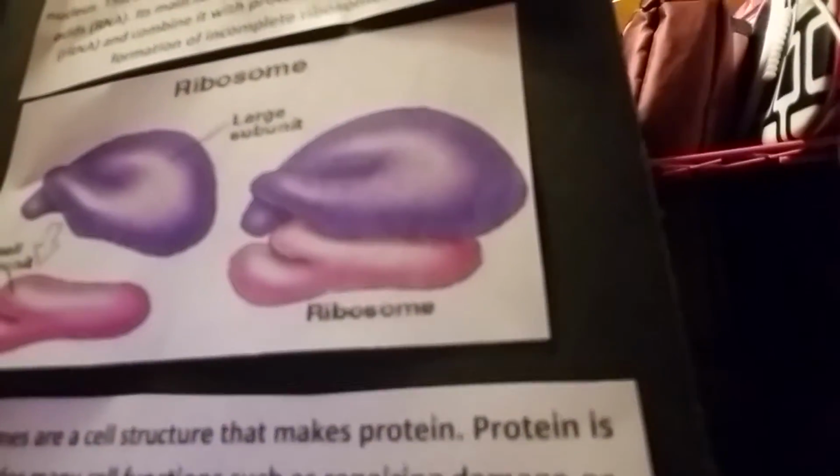This is the ribosome. Yo, can I take your order? Oh wait, I'm talking about ribosomes. Ribosomes are a cell structure that make protein. Stay in school, kids, or you're going to be working at Auntie Anne's like me. Protein is needed for many cell functions, such as repairing damage or directing chemical processes. They can be found floating in the cytoplasm or attached to the endoplasmic reticulum.